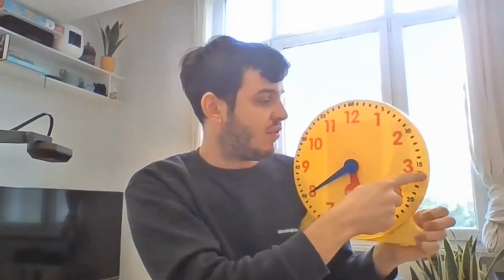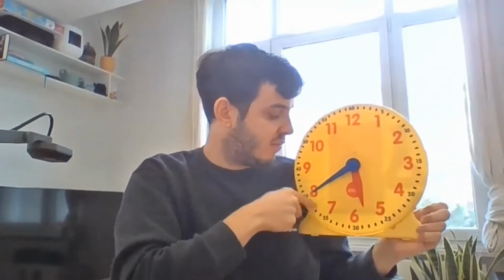When we were looking at past the hour, we counted in 5s from 12. We're not going to do that. We're not going to say 5, 10, 15, 20, 25, 30, 35, it's 40 minutes past the hour. We don't do that. We say how many minutes to the hour.